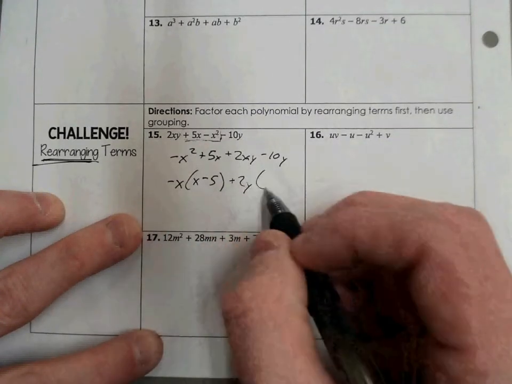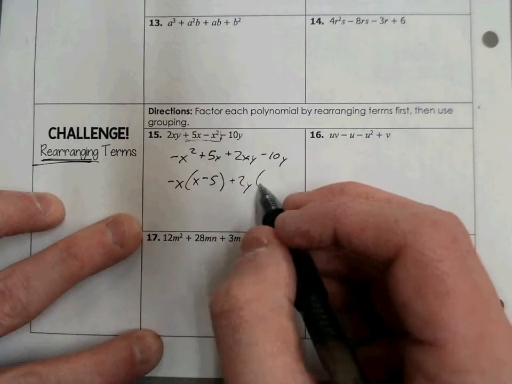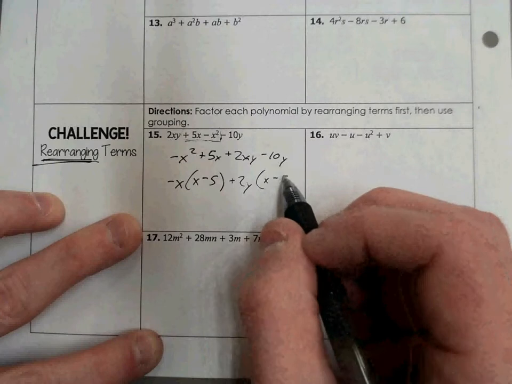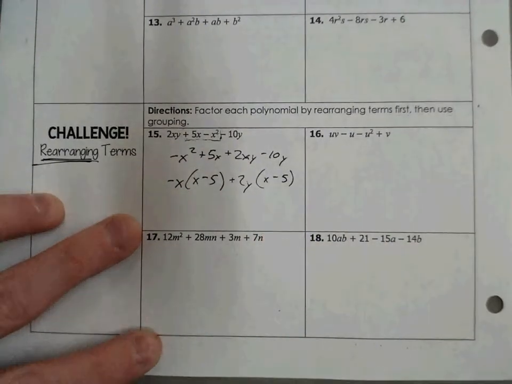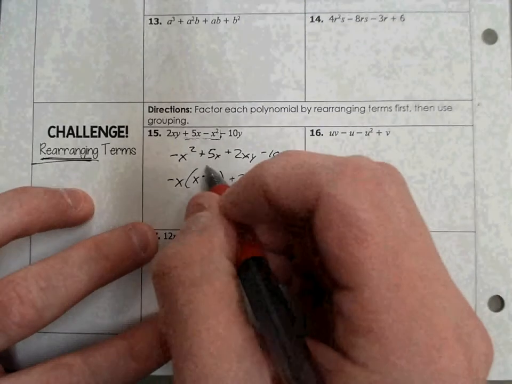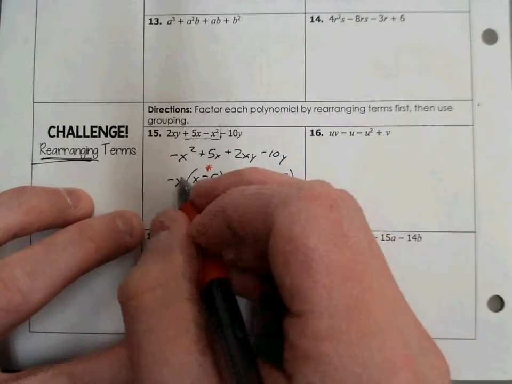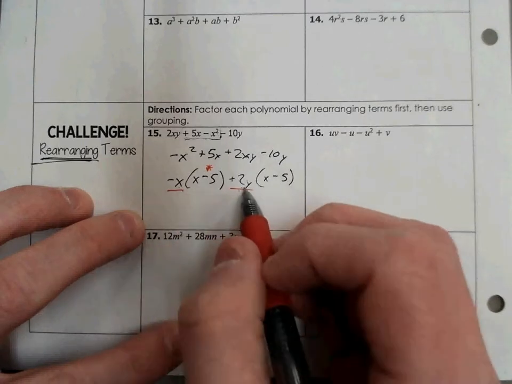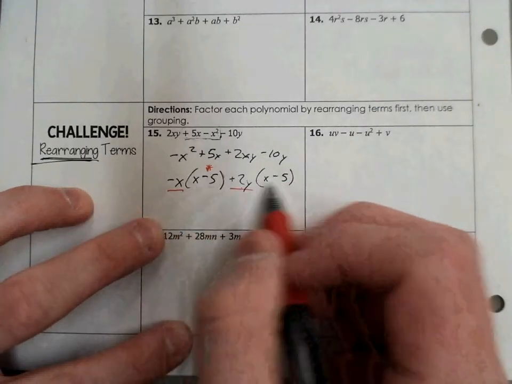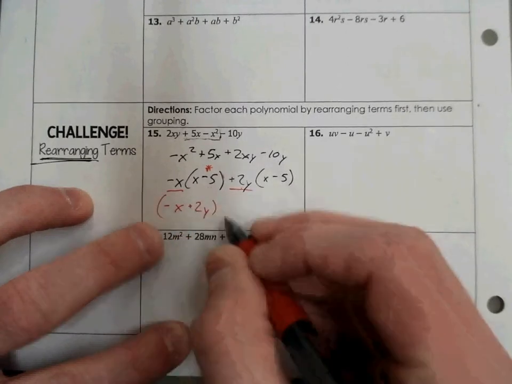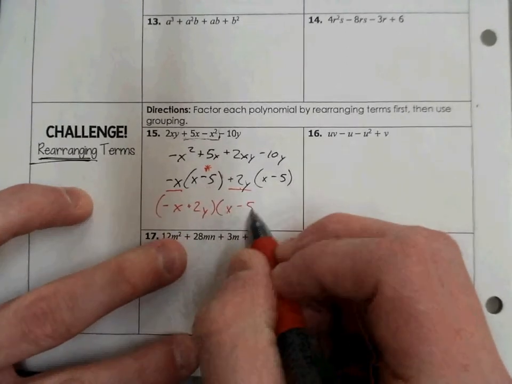And then 2xy divided by 2y would be x, and negative 10y divided by 2y would be negative 5. So in the end, you're going to make this a binomial, and you're going to write one of these binomials. Okay, so negative x plus 2y beside x minus 5.